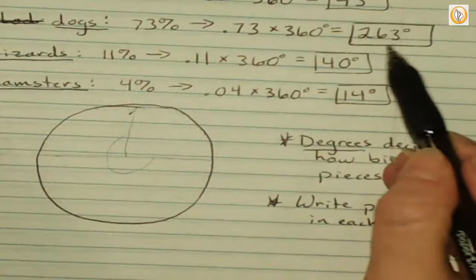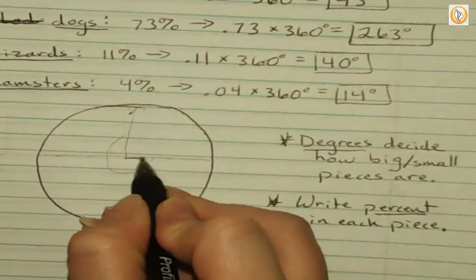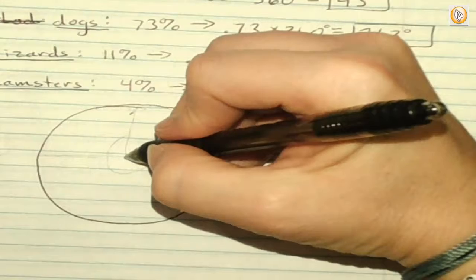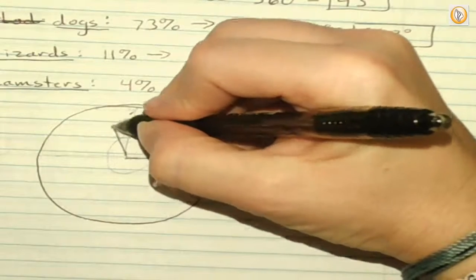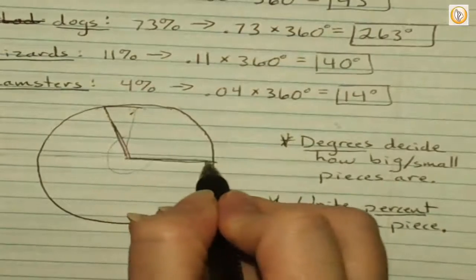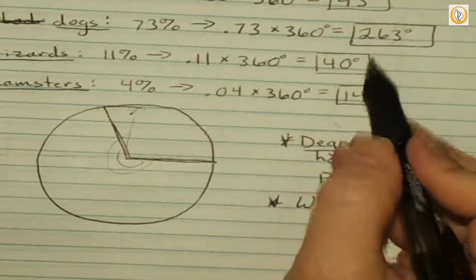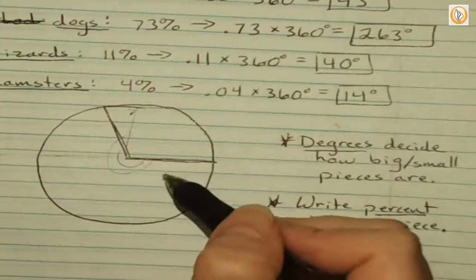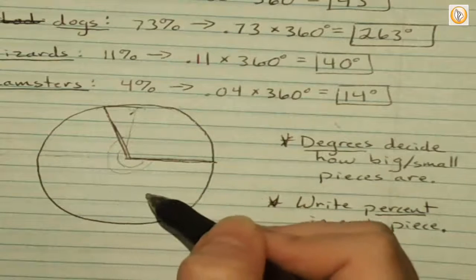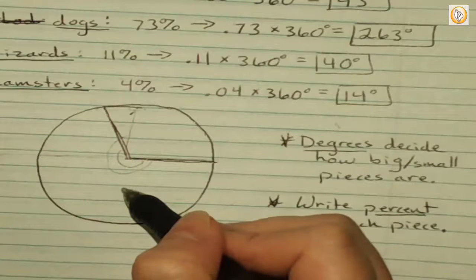Is that kind of close to this? Yeah. So we could do maybe a little less. And this whole thing would be 263 degrees. So if this whole side here is 263, do we write 263 in this piece?